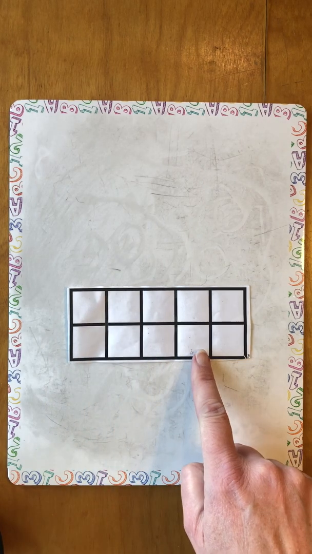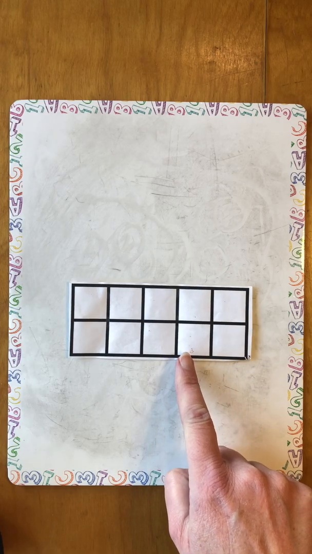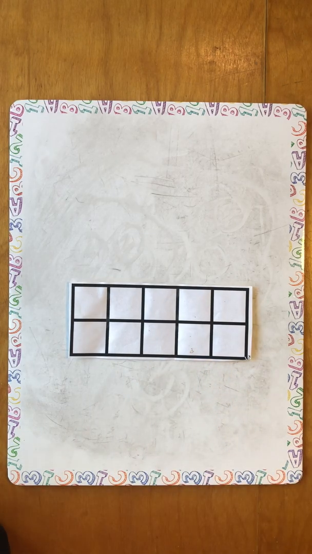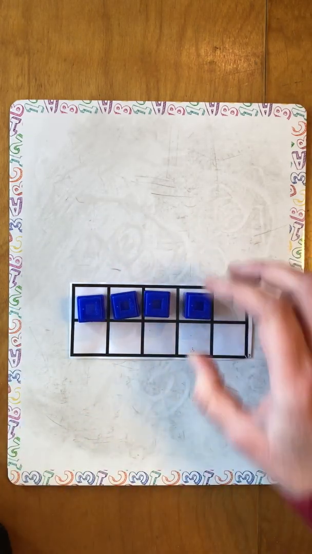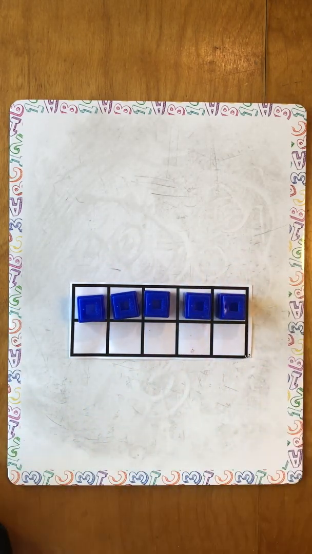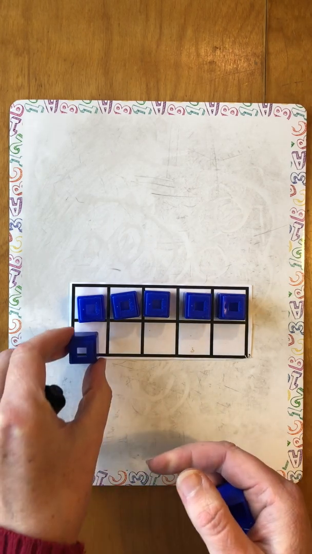So this can be your leaf. How many bugs were there first? There were 5, so I have to fill up that whole top row. 5 bugs were on the leaf. How many more flew to the leaf? Do you remember what I said? 3.